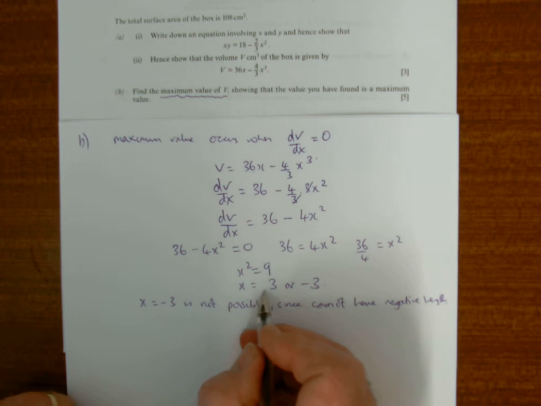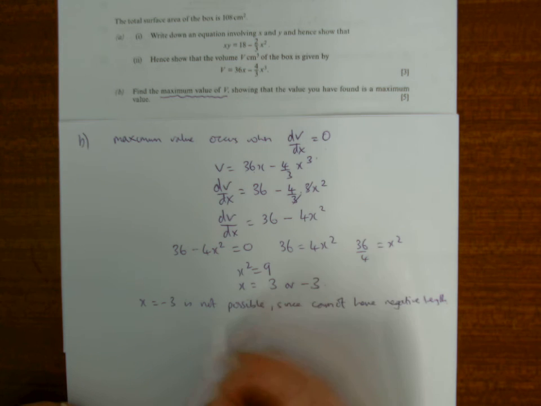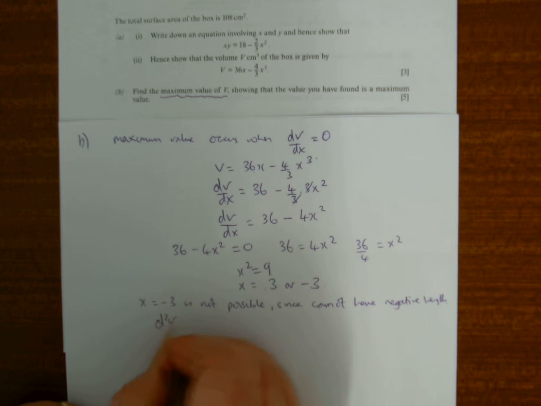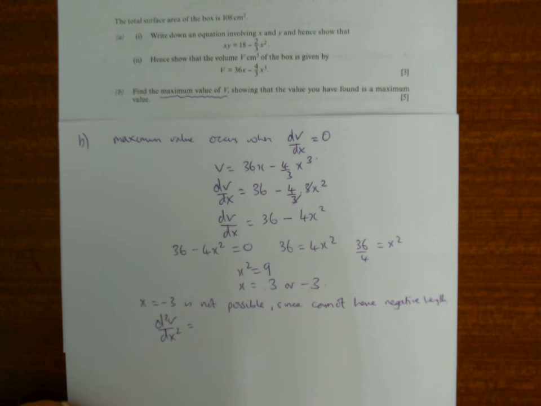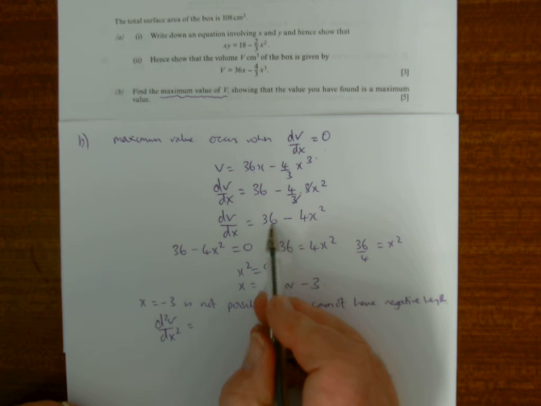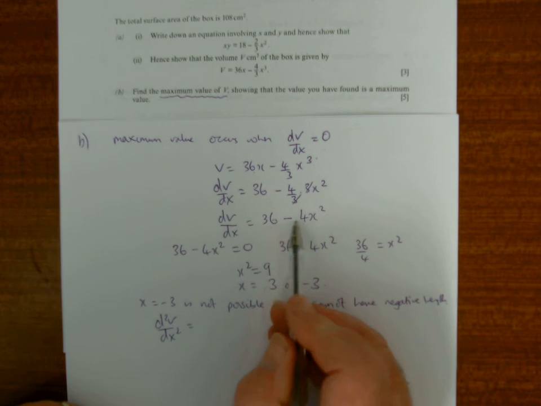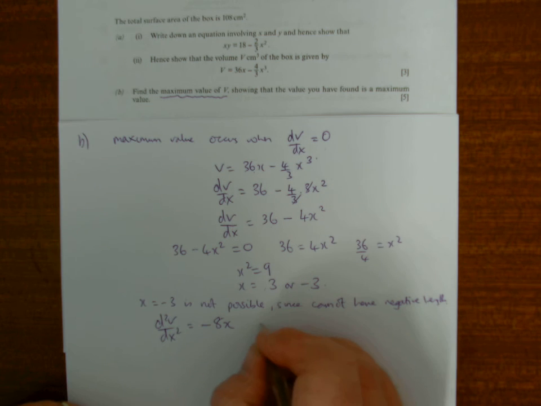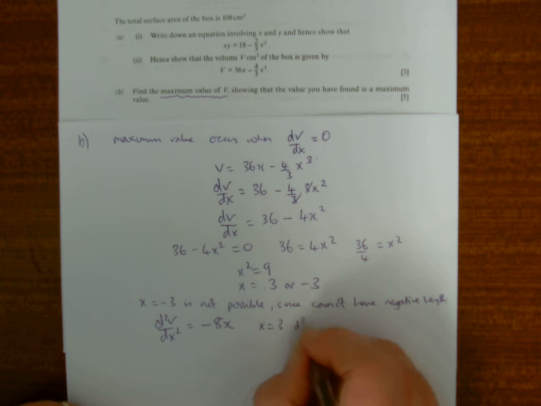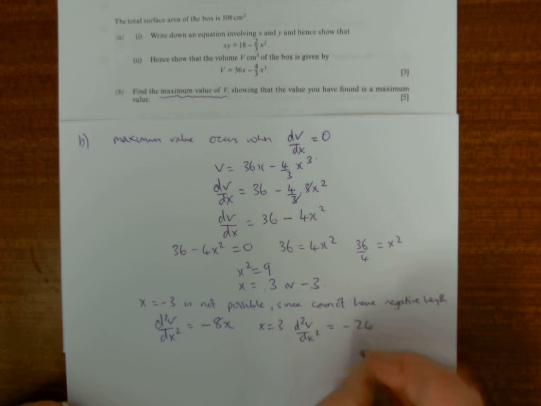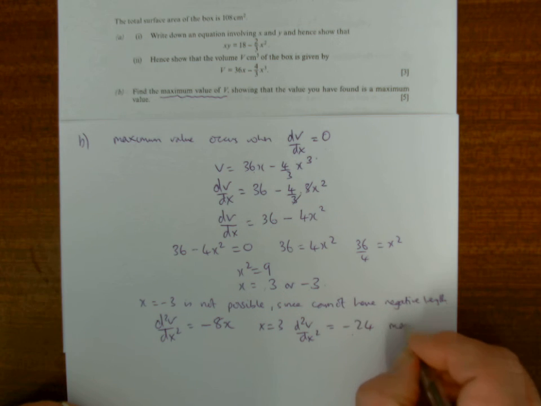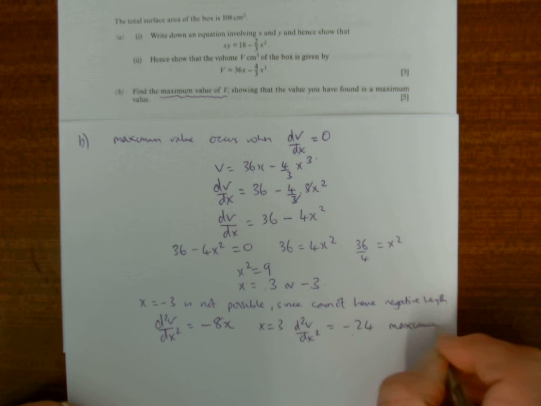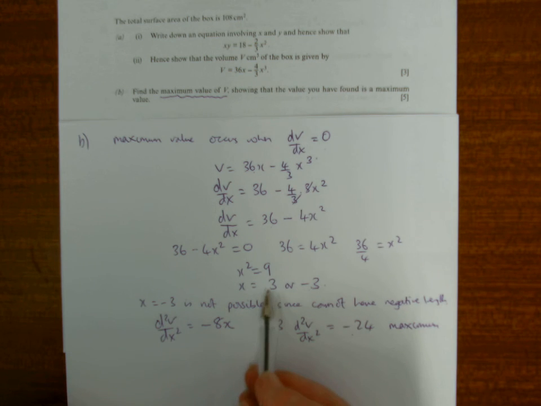So now I'm working with x equals 3. I need to check that is the maximum and do the check. If I do the second derivative, d2V by dx squared, 36 goes to 0, minus 4x squared goes to minus 8x. And when x is 3, the second derivative is equal to minus 24, so it's negative. So that proves I'm getting a maximum when x equals 3.